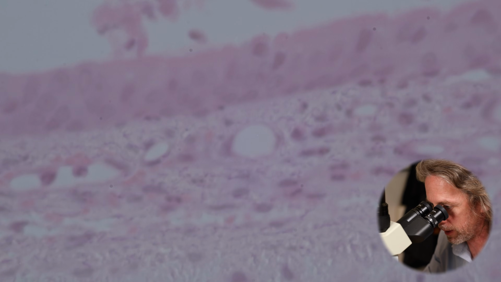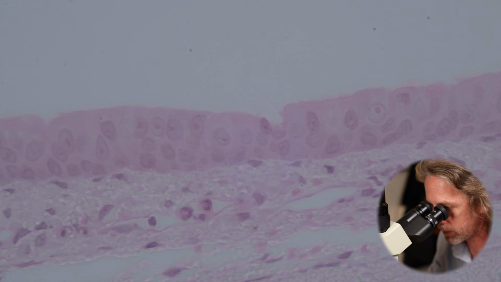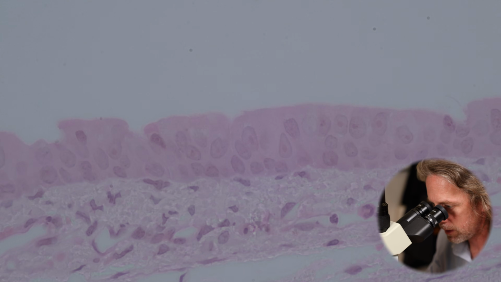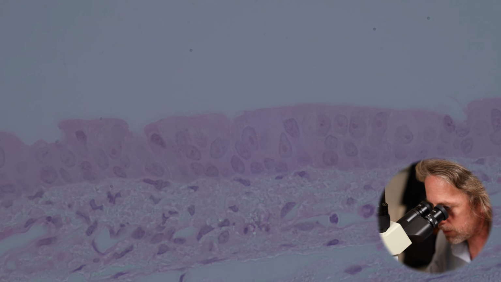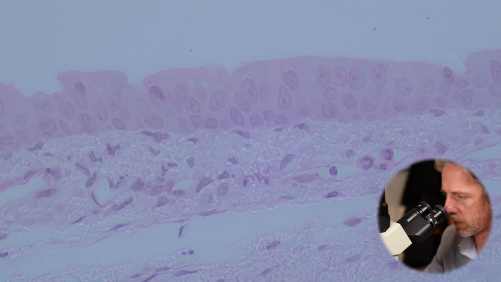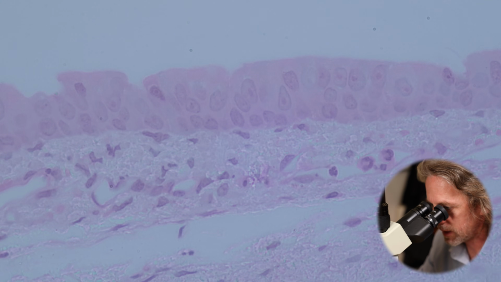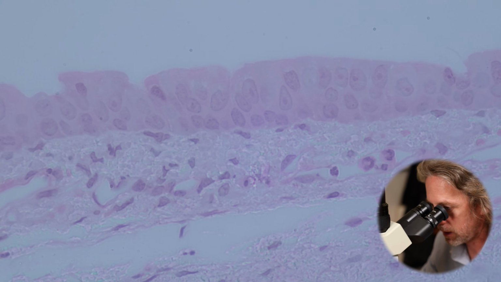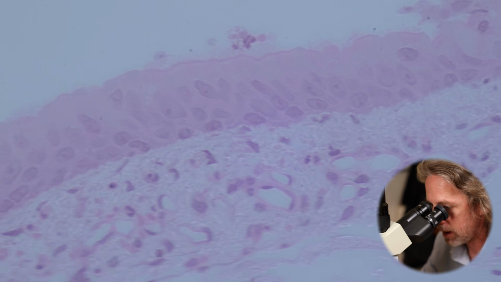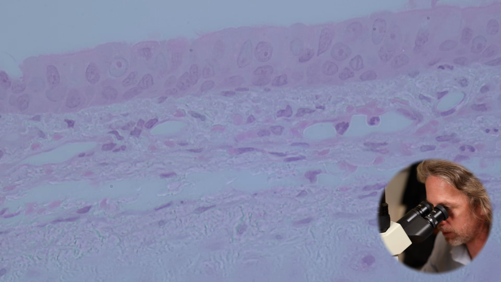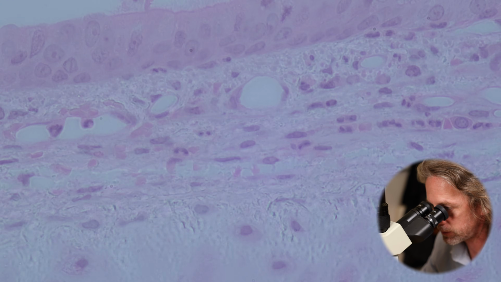Let me zoom in again, maybe we can really see what we're talking about. It's quite a light stain, this. So it's a single layer of cells, a pseudo-stratified columnar epithelium, and that's what we mean by the respiratory epithelium, and it has cilia.